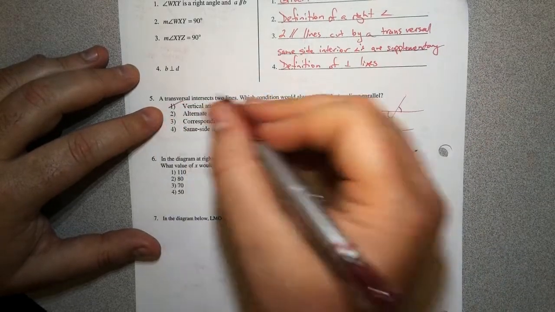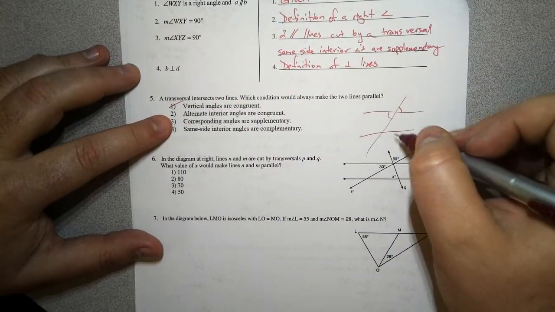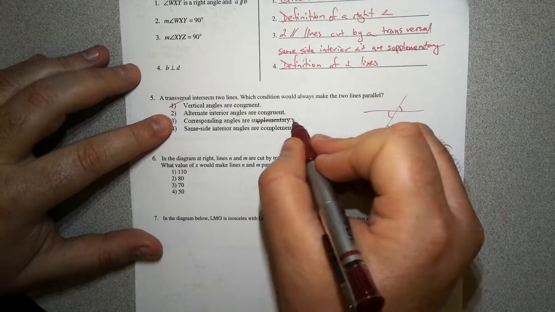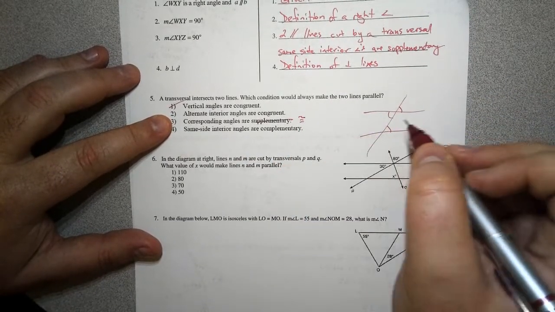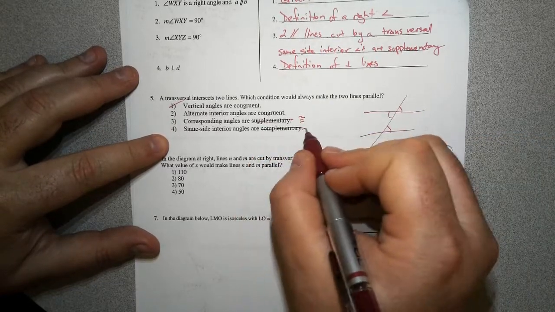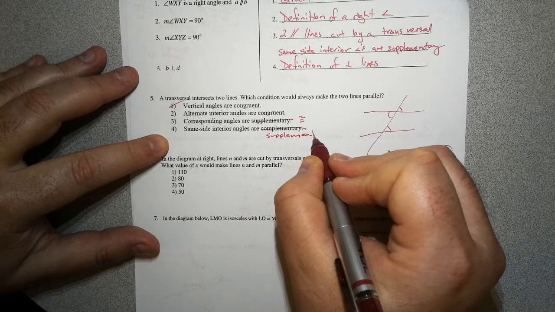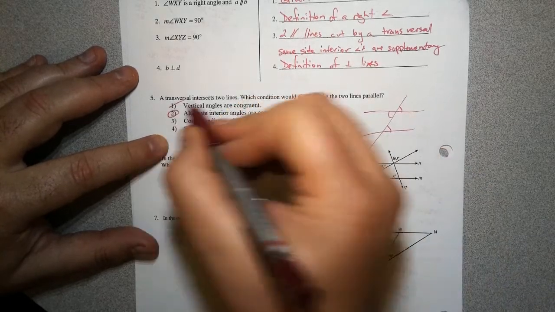So this one's out. Alternate interior angles are congruent. Well, that's true. That would be these and these, right? Corresponding angles are supplementary. No, these are also supposed to be congruent. And same side interior angles are not complementary. They're supposed to be supplementary. All right? So that would be choice 2.